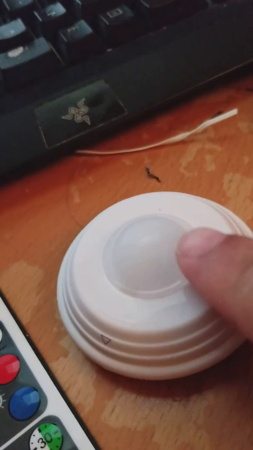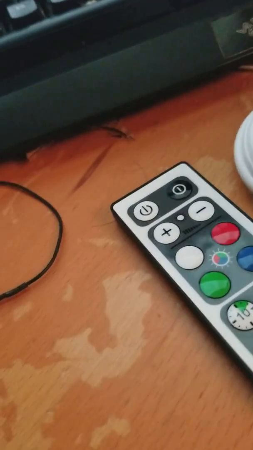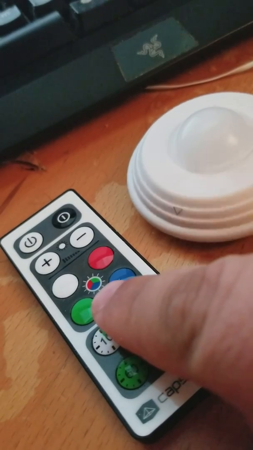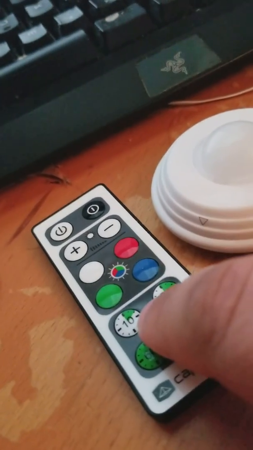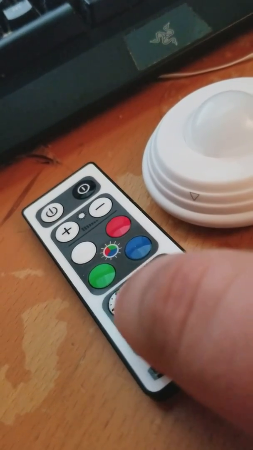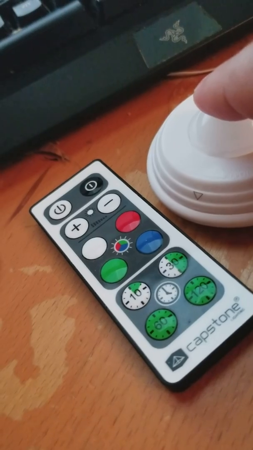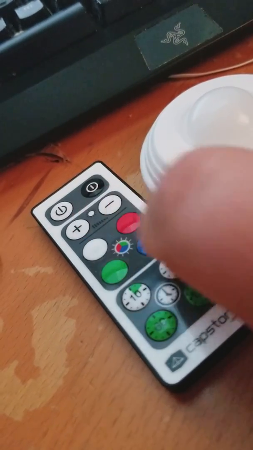So it's a little LED light in there, and it receives a signal from this remote. This remote will change the light colors from white to red to green to blue. This is a timer for duration, how long you want the light on for, and all of it's controlled inside. You can turn the brightness up and down, or on and off is up there.